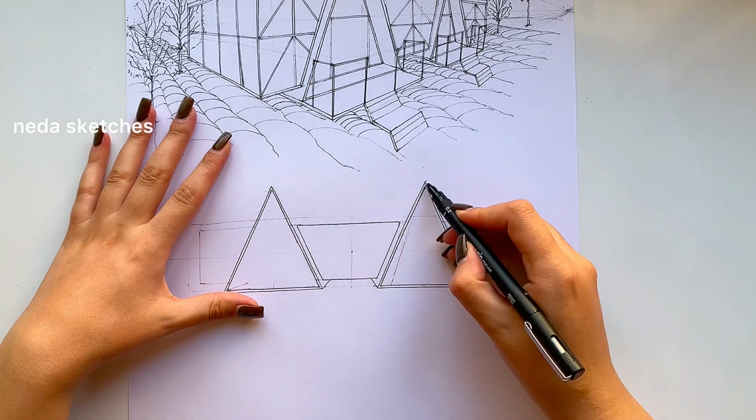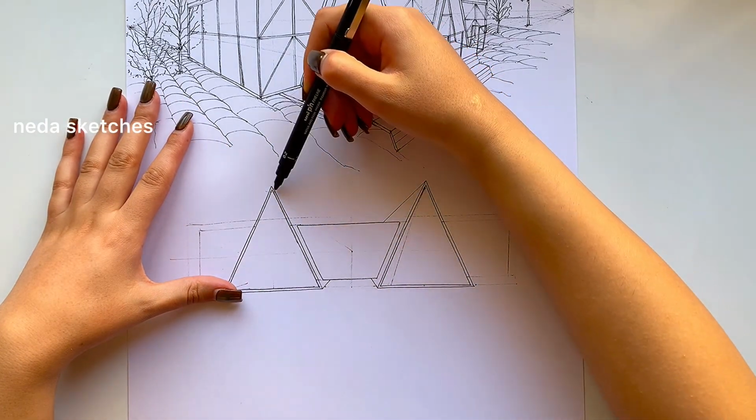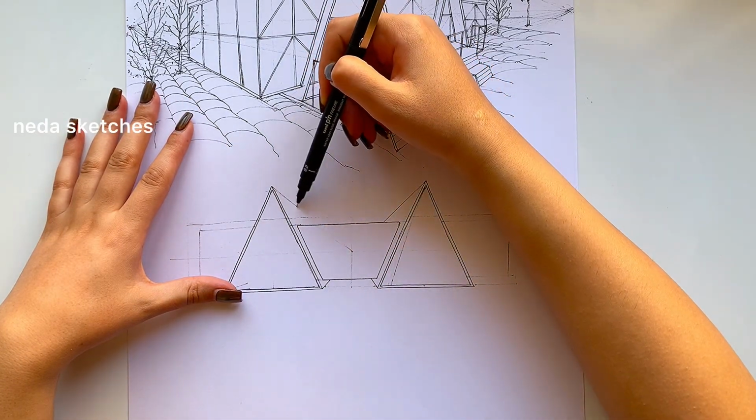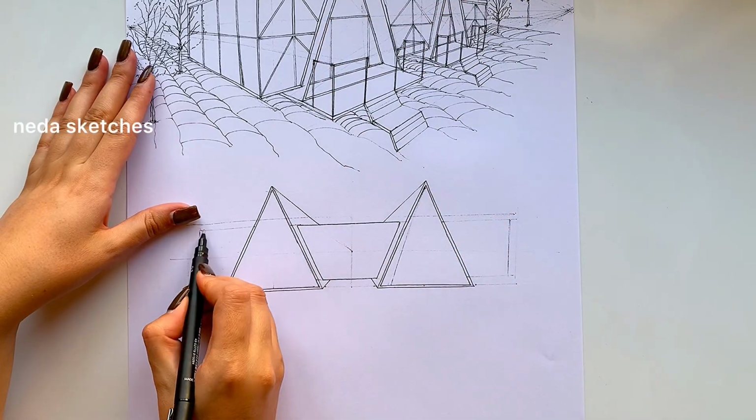I can draw pale lines and then bold some lines that I'm sure about them. Some parallel lines for thicknesses here, and then setbacks that they're converging to the vanishing point.